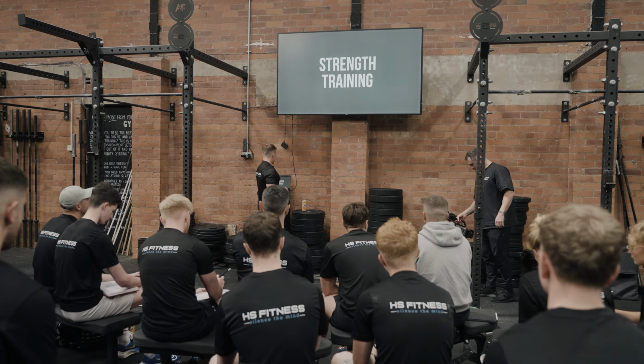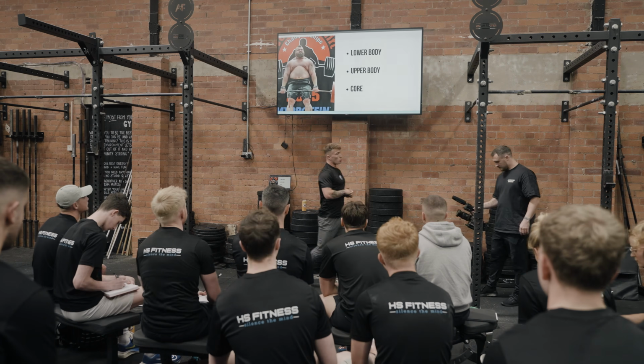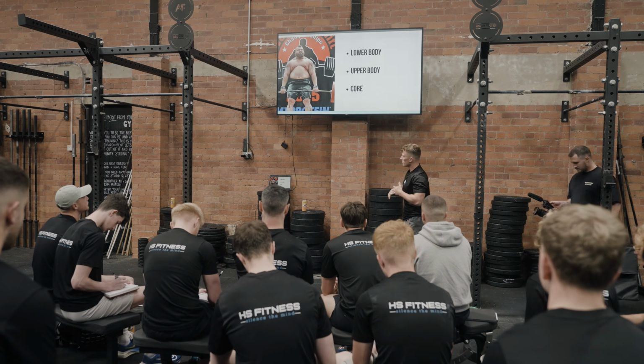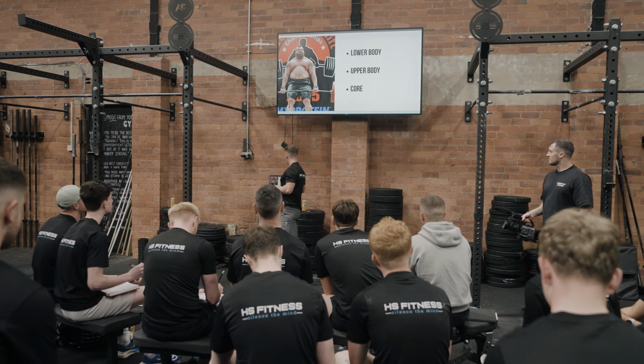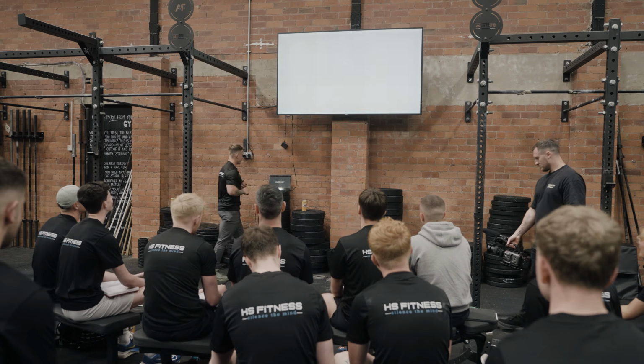Strength training. So we're going to again bring this into a couple of different buckets. So lower body, upper body, and core. Again, mega basic. That's not me, by the way. I know you were thinking 500 kilo deadlift. Definitely not me. Okay, lower body.